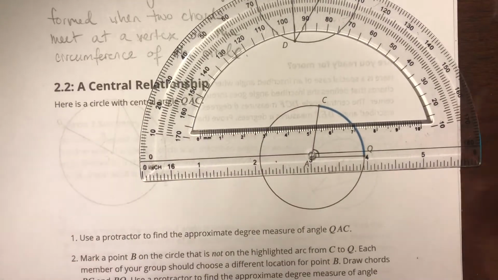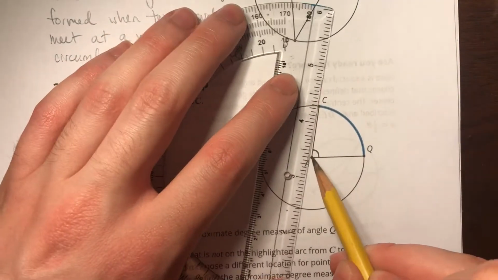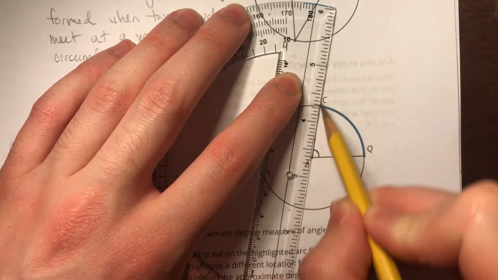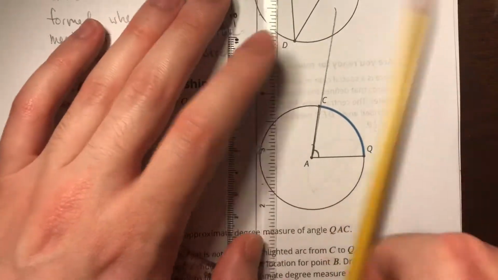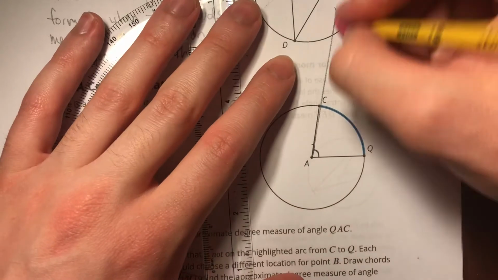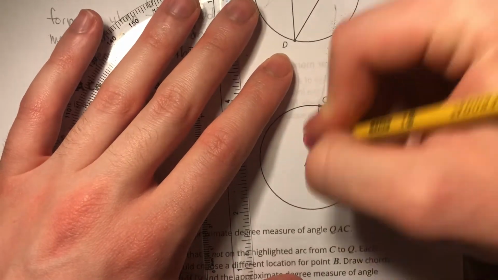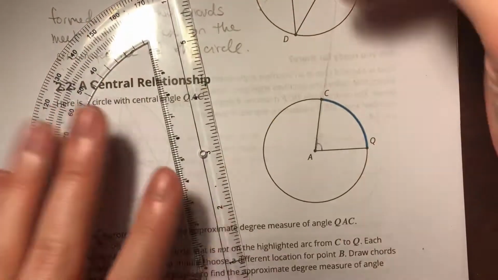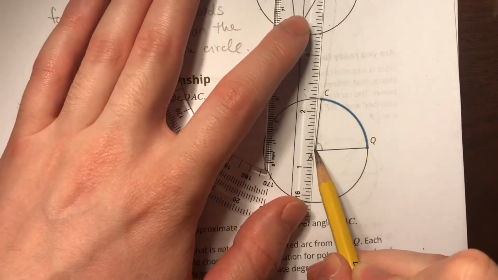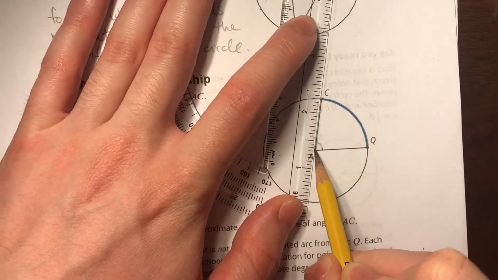So what I can do instead is extend this ray here so that I can get a more accurate reading of this angle. Let me try to show that. See how that's a little bit off? Especially since we're using a tool like a protractor, and I'm extending the line, I really want to make sure I'm as accurate as possible.